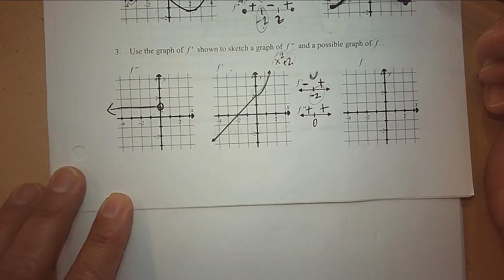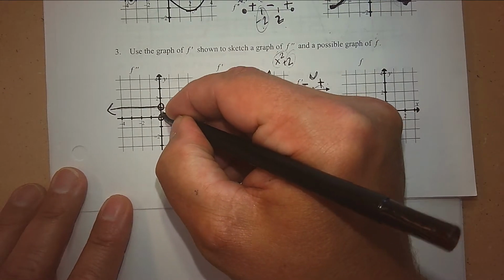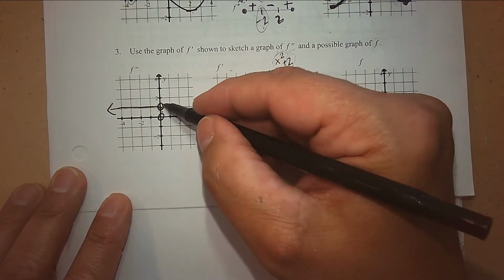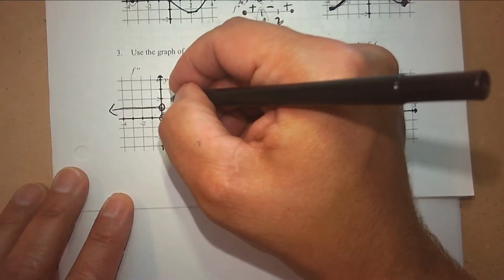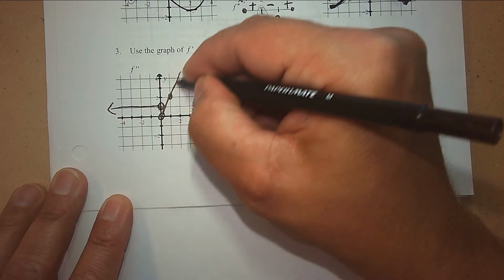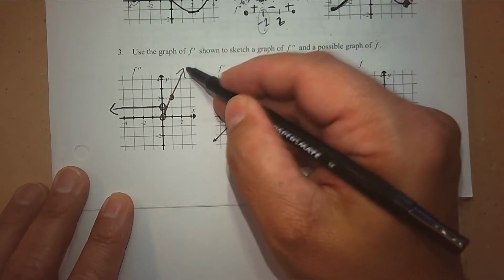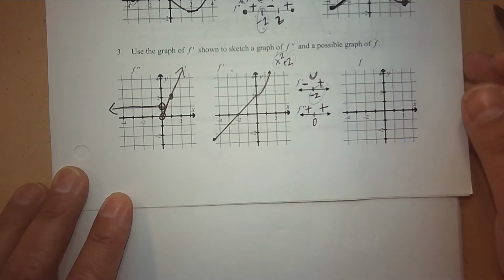Can you graph the line 2x? Where does it start at? 0. But guess what's going to be at 0? A hole. And then what's the slope? Up 2 and to the right 1. And it goes forever this way. So can you see the horizontal line and the slanted line from the first derivative?